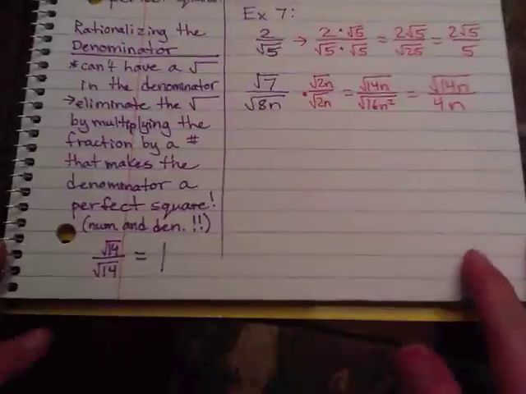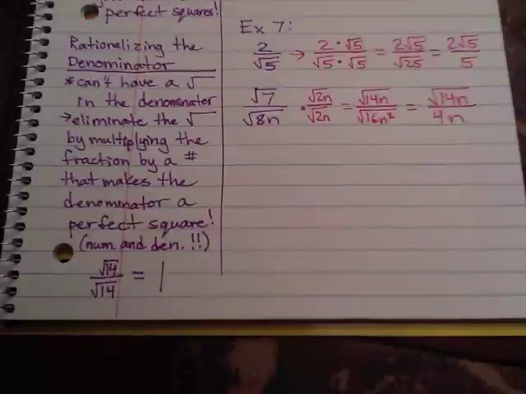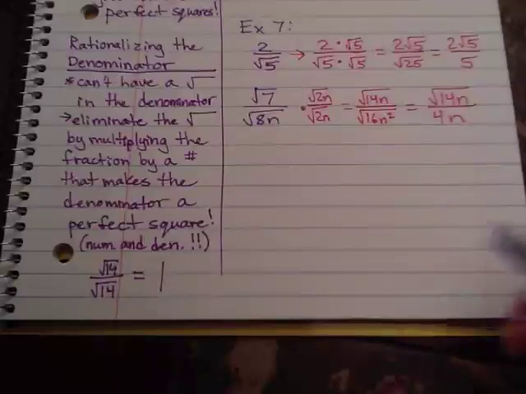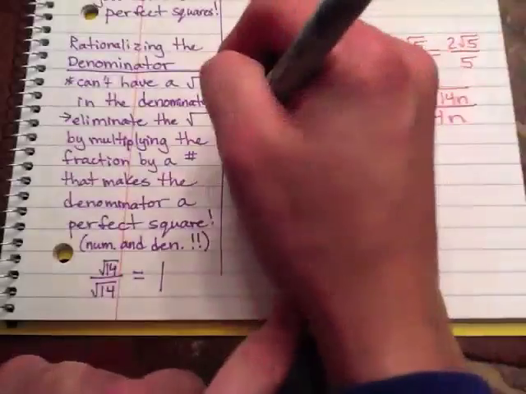So there's a chart in your book that kind of explains when you know you're in simplest radical form. This will kind of review everything that we just looked at.